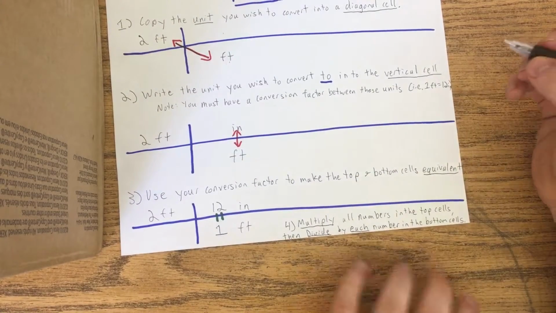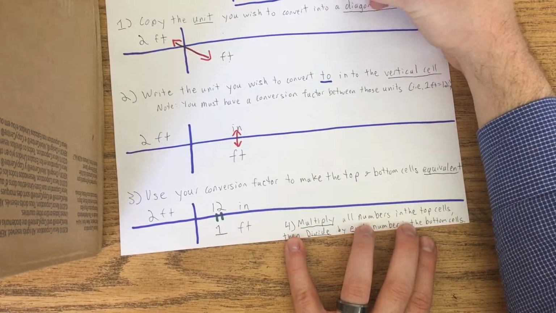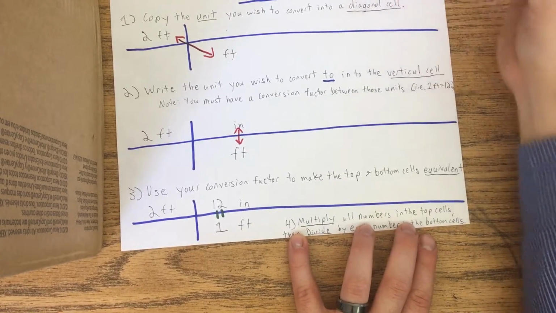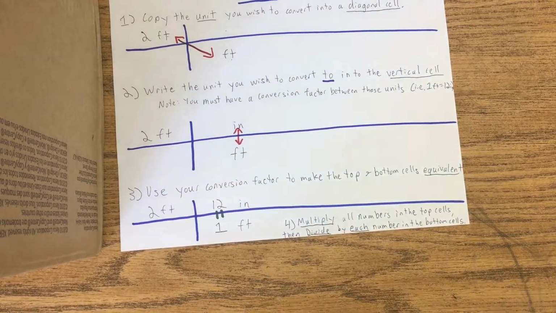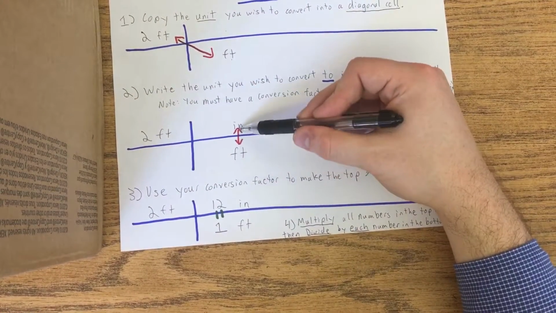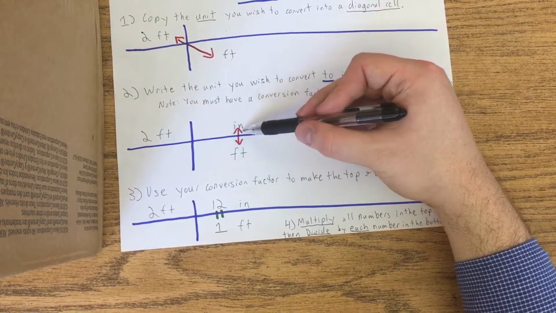By the way, I should have written at the beginning that the problem we're trying to solve is convert 2 feet into inches. That's the problem that we're going to solve at the end of this. So we copy the unit into a diagonal cell. We put the unit we want to convert to into a vertical cell.